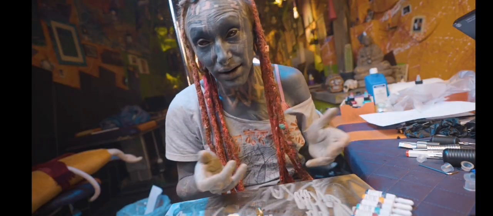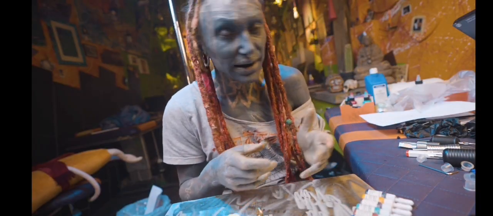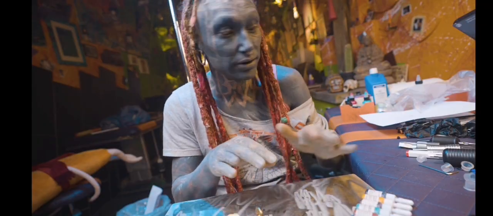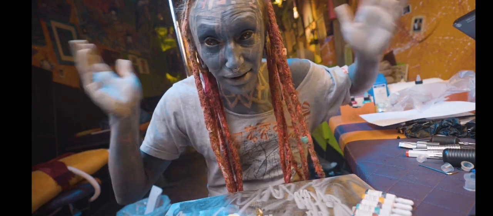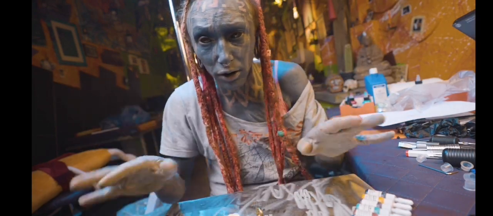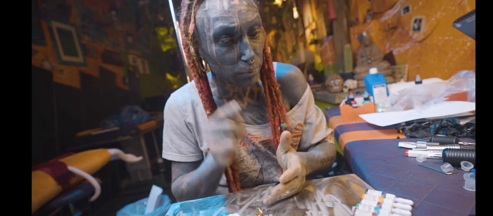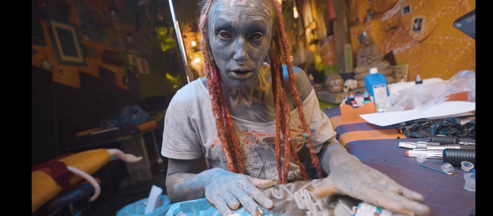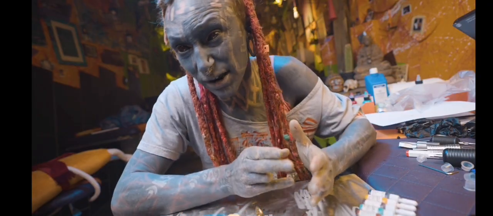And you have to think, it doesn't matter if you use cheap needles or cheap machines, or cheap plastic wrapping for the table. All of this doesn't matter so much, because the most important thing is that you use good color, because the color is what you put in the people's body.